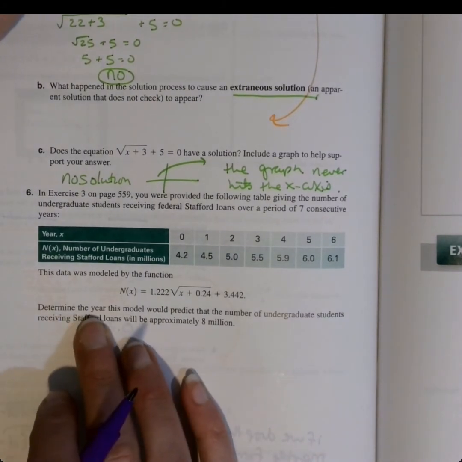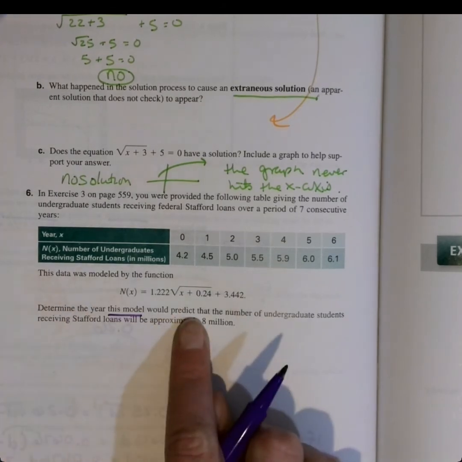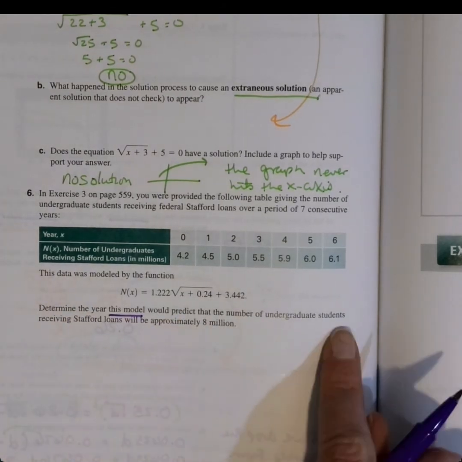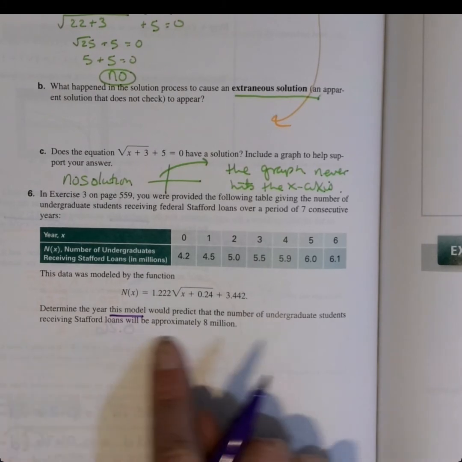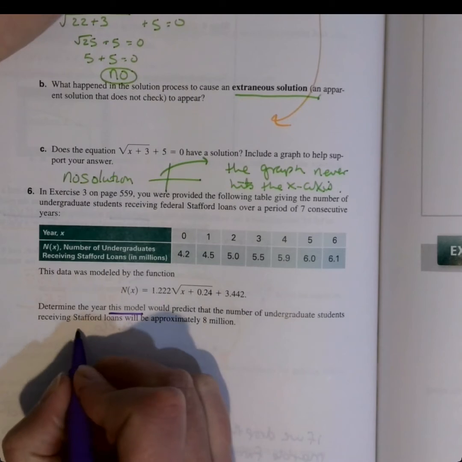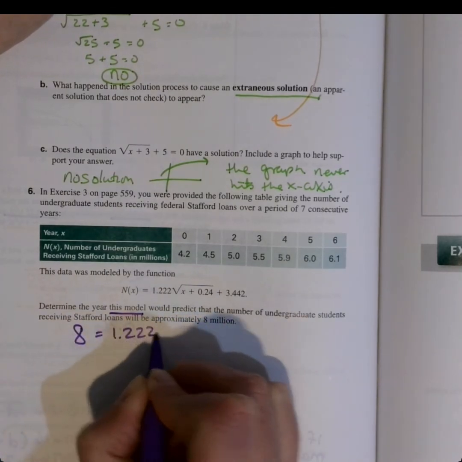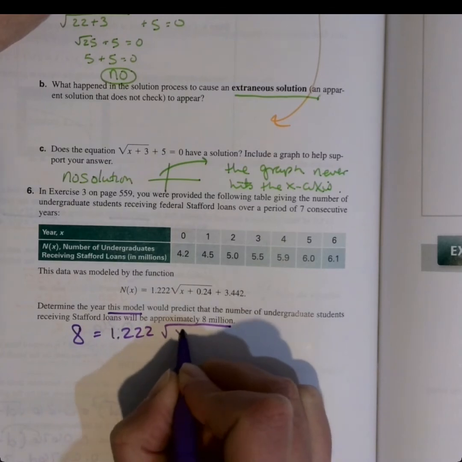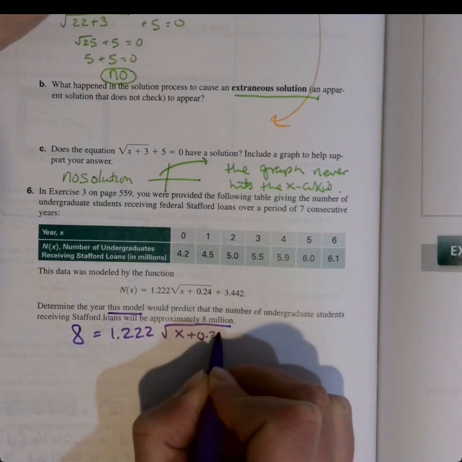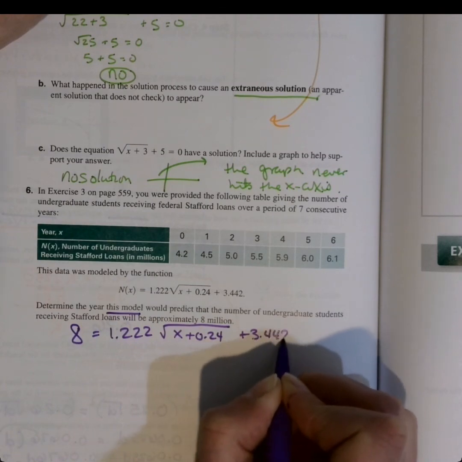determine the year that this model, bad or not, would predict the number of undergraduate students receiving Stafford loans to be approximately 8 million. So 8 million is our output, and our outputs are in millions. So we're going to plug in 8 equals 1.222 times the square root of x plus 0.24, plus 3.442.